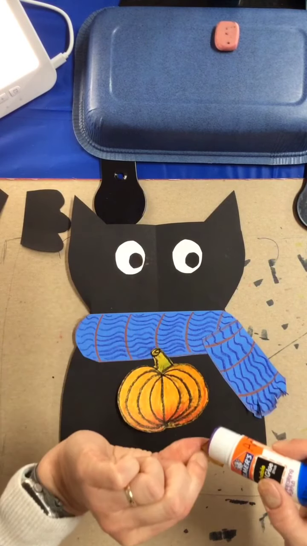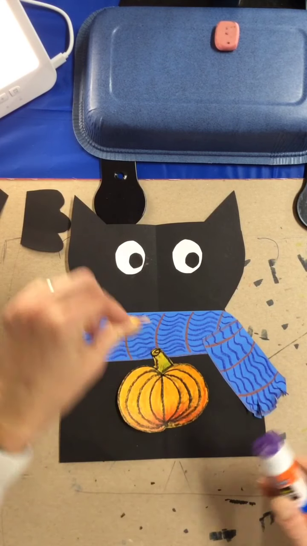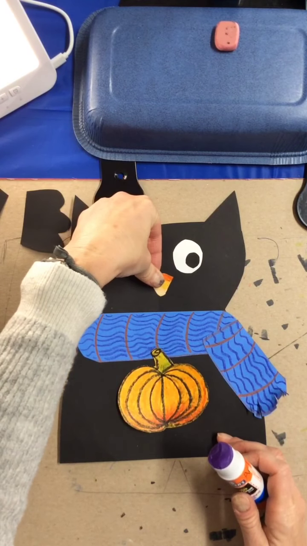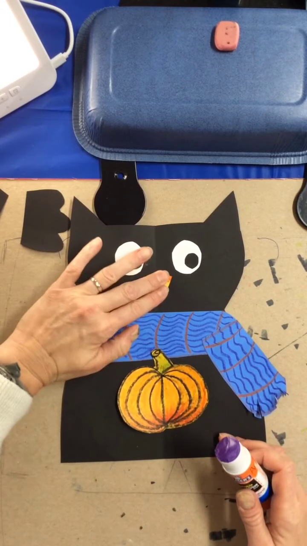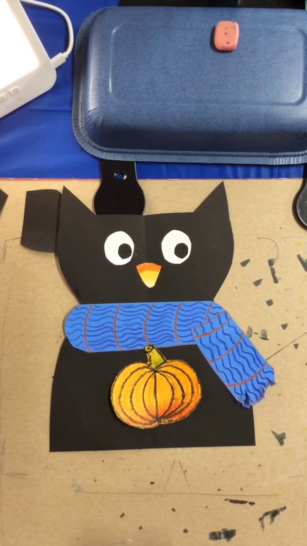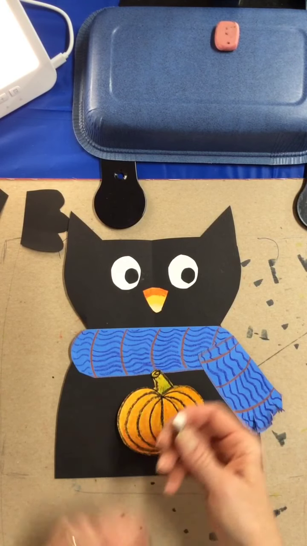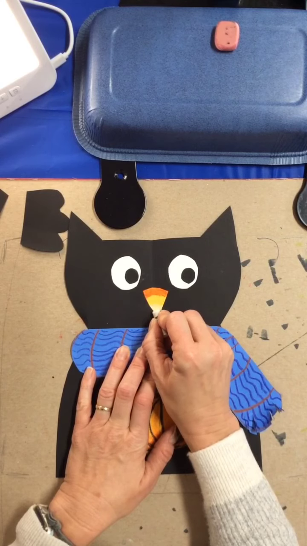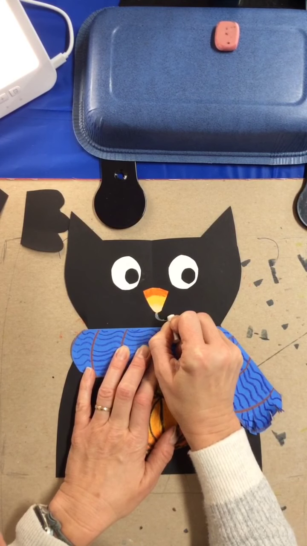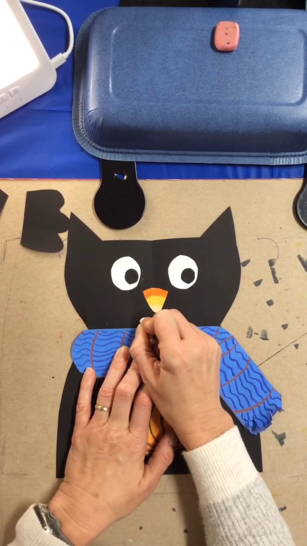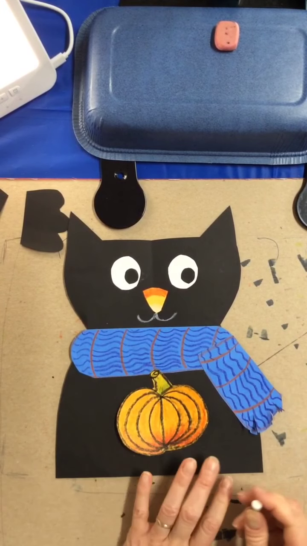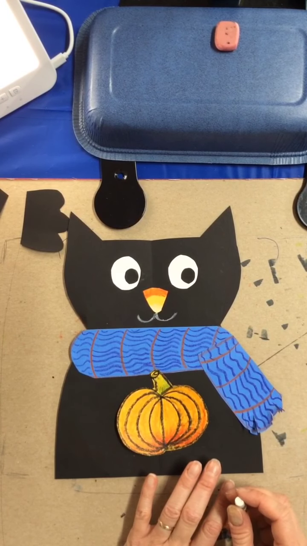Okay. I'm going to glue my nose on. And then take my white crayon. And under the nose, I'm going to make a curved line for the cute little mouth.